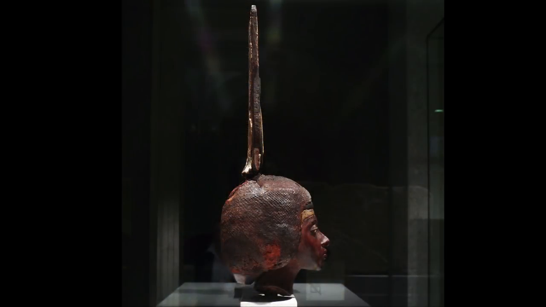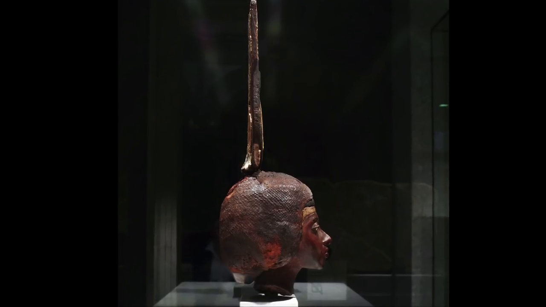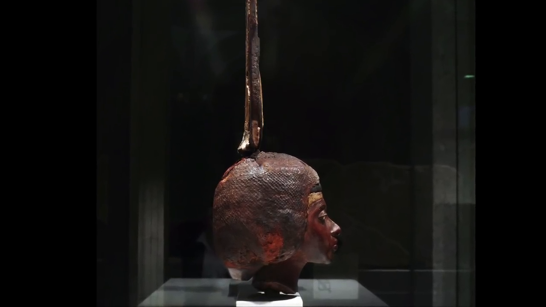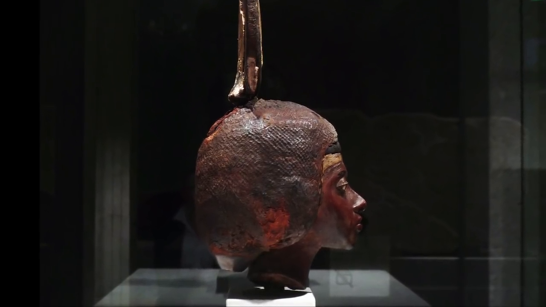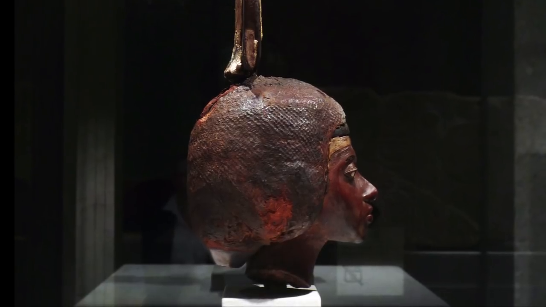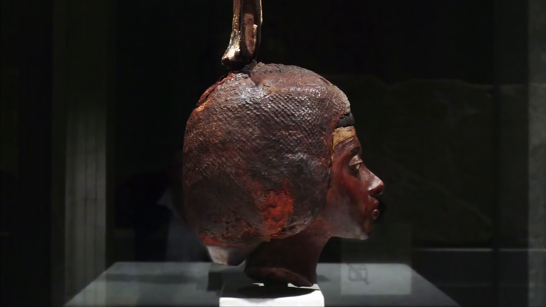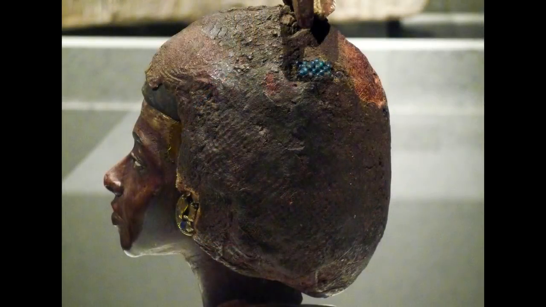But she was so important and so smart, and her son depended on her so much that in order to have her be able to actively participate in politics and the affairs of the royal court, he elevated her status to one of a goddess. And that's when this headdress would have been added. This would have been spectacular when it was first made.